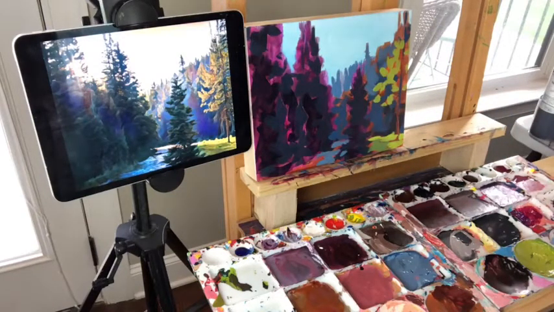Janet said, did you use gesso on this panel? Yep, Janet, I always gesso the panels first. So I just use white acrylic gesso on my wood panels first.